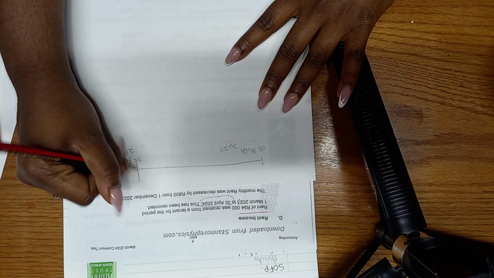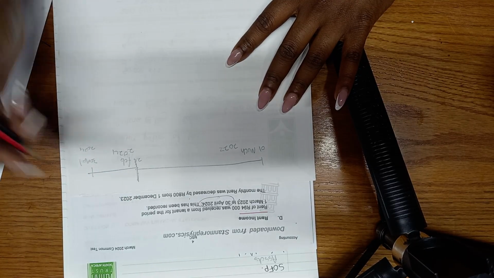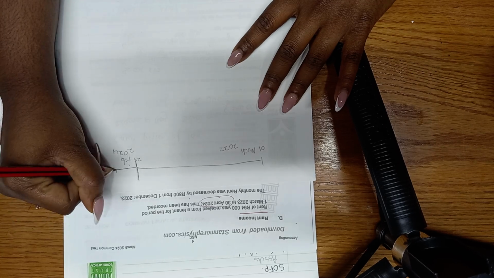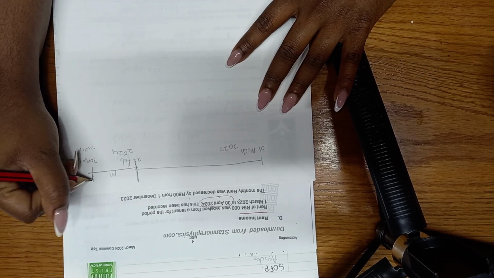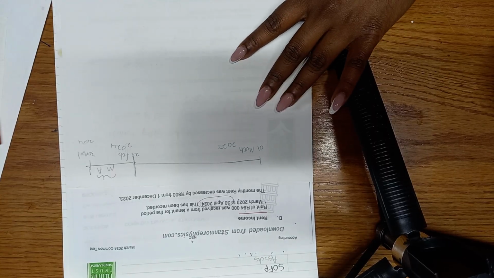So if this is my financial year end, I make a barrier and I say, okay, how many months? March and April. These are the 2 months where I received money in advance.